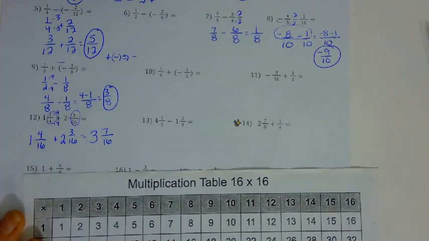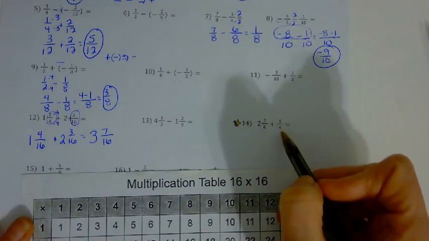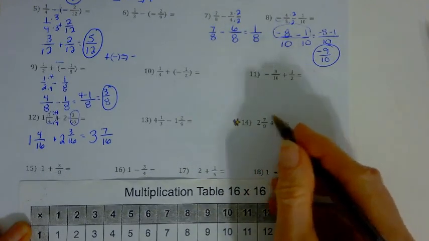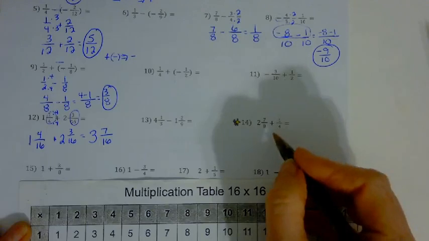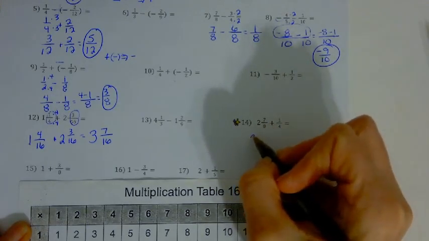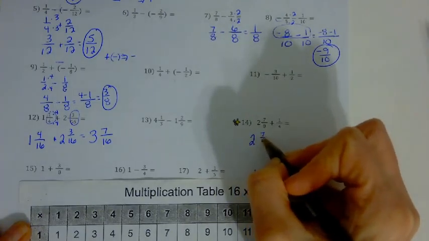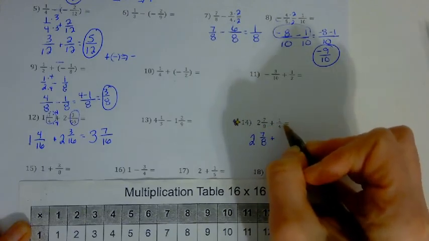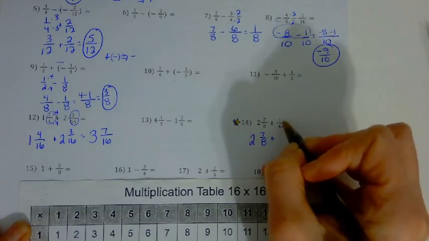This one is particularly tricky because you end up with an improper fraction on one of them, and so what happens is we have the 2 and we have the 7/8, and we want to add it to the 1/4, but this needs to be 8ths, right? To make 4 into 8ths, you have to multiply it by 2. So you multiply the bottom by 2 and the top by 2, and you get 2/8.